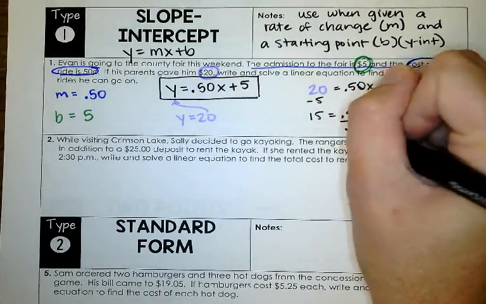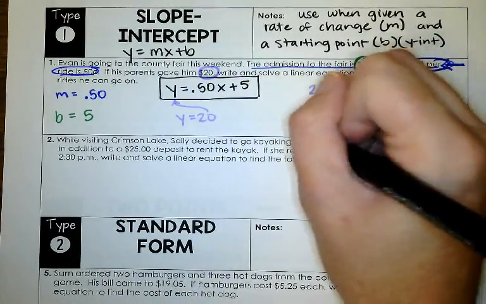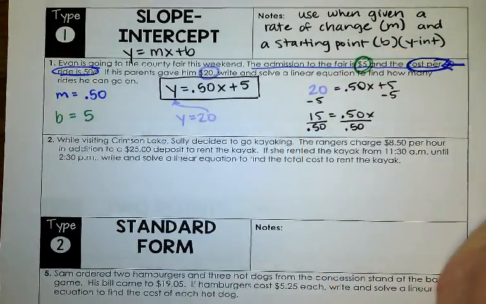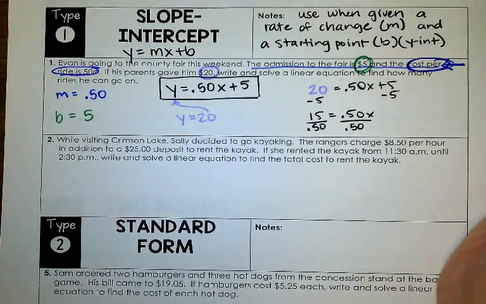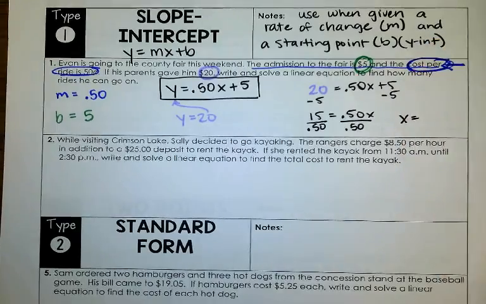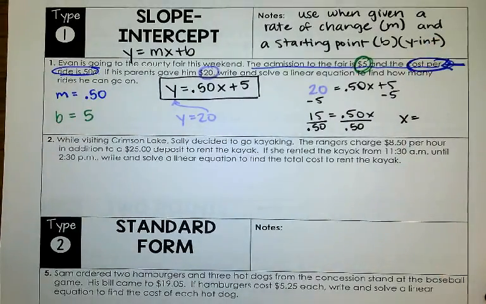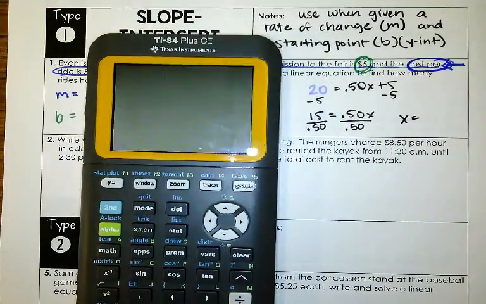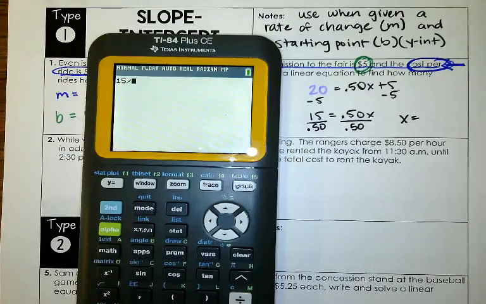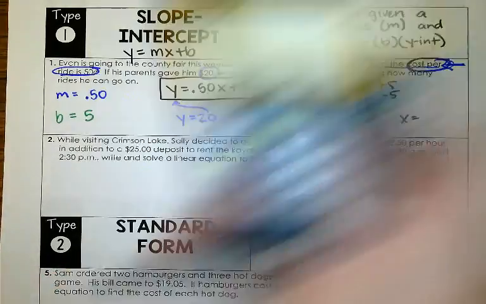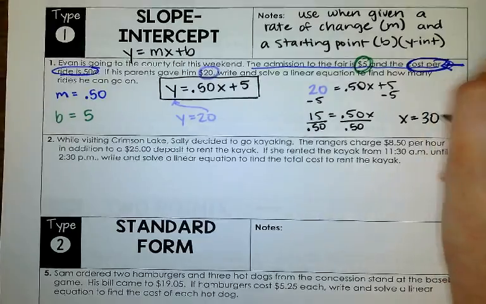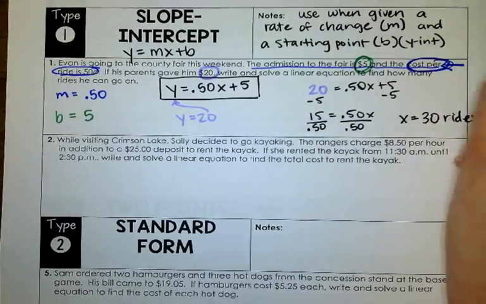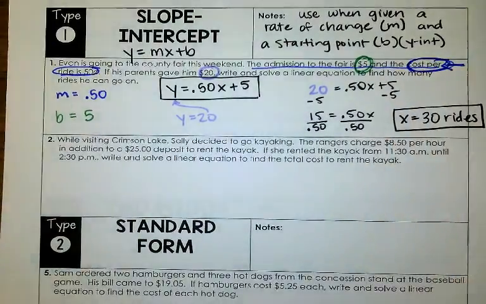I'm going to divide by 50 cents here. How many rides do I get to go on before my money runs out? What's 15 divided by half, or 15 divided by 0.5, y'all? It's 30, right? So 15 divided by 0.5 gives us 30. That means I get to go on 30 rides, which is actually a lot of rides to go on.